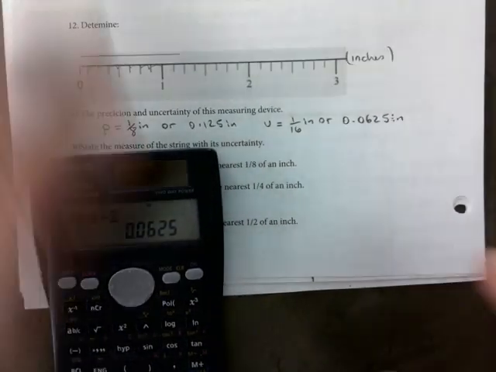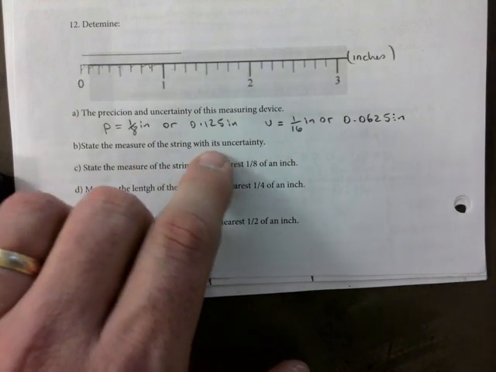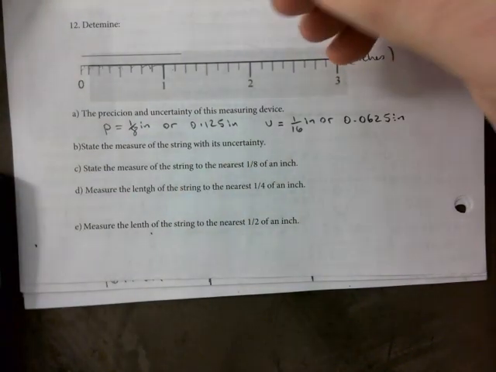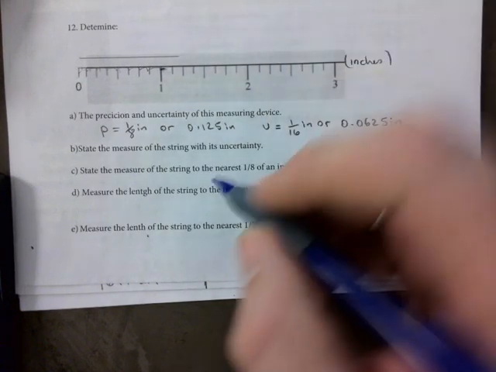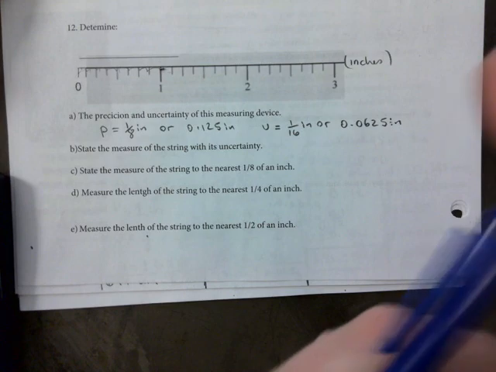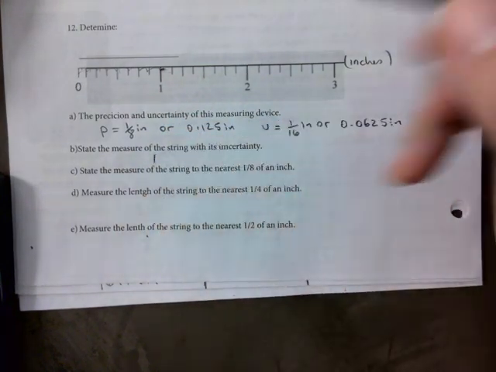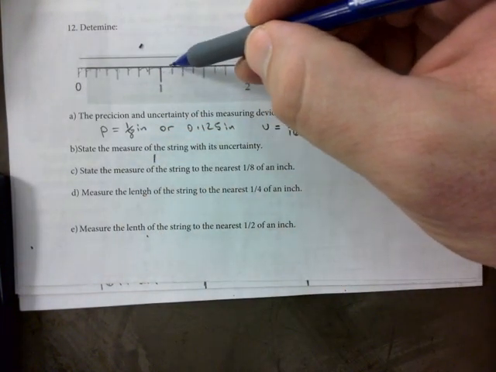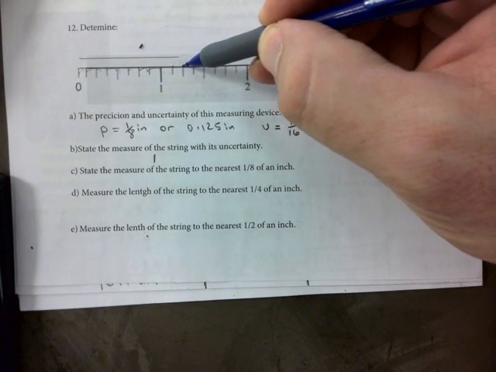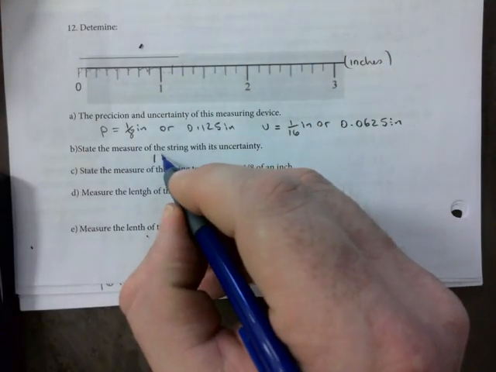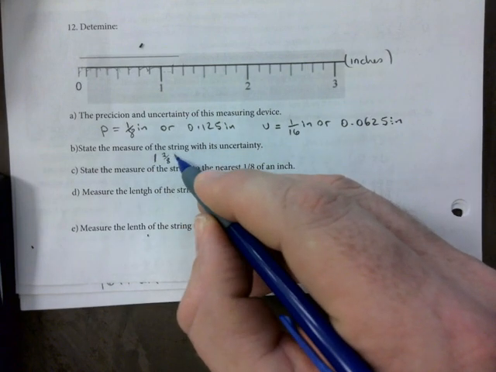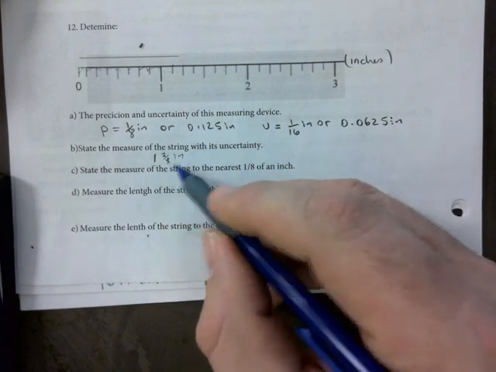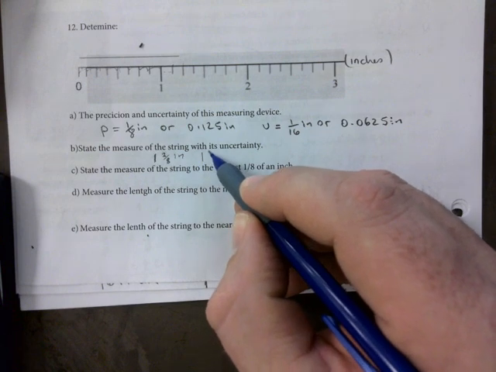Okay, and state the measure of the string with its uncertainty. So what would you say? 1 for sure, right? 1 inch, and how many eighths? 1/8. Would you say closer to 2/8 or 1/8? I think it's closer to 2/8. So 2/8, and what is that as a? This is where you should convert. 2/8 is 1/4, right? 1 1/4 inch.